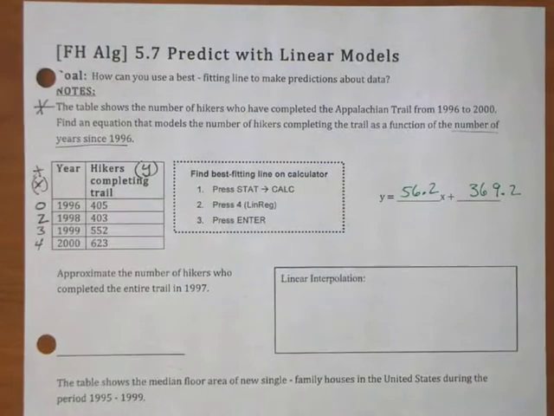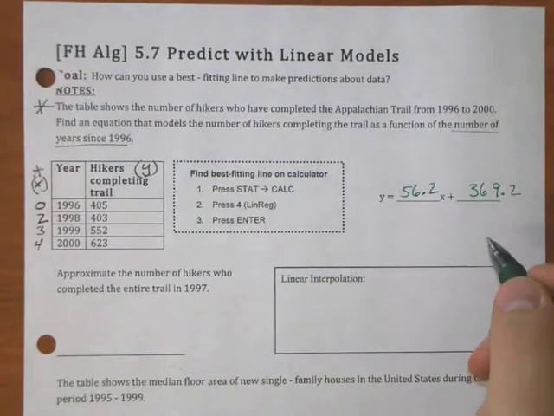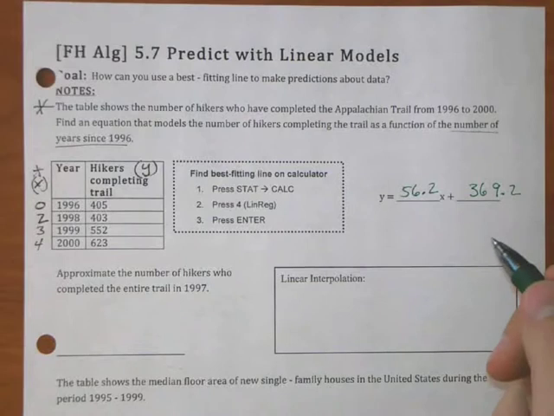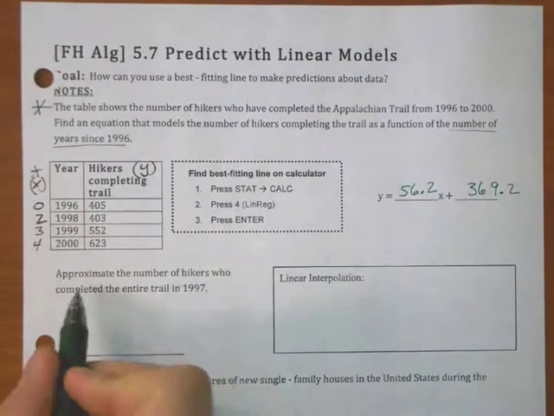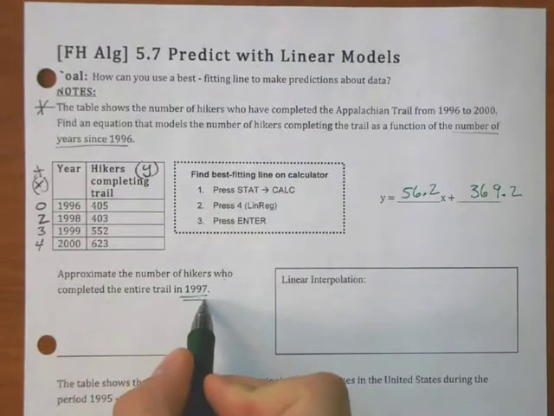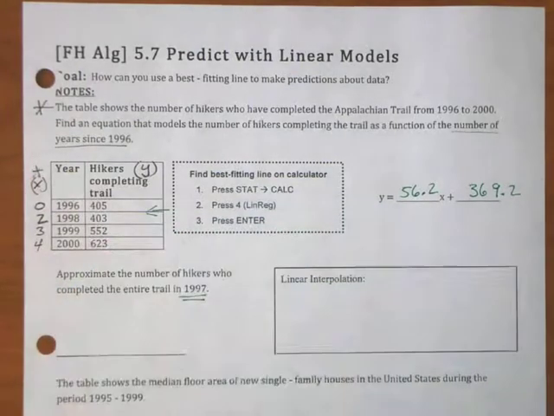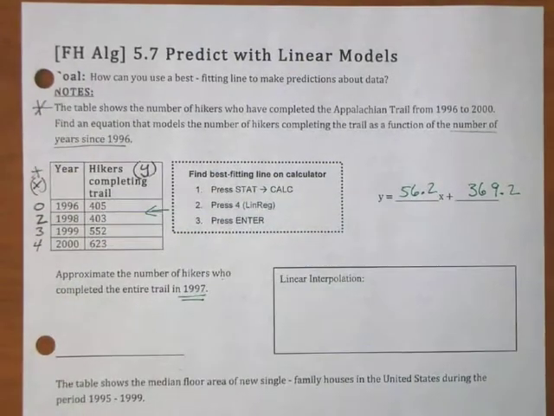Once we have this line of fit, it's extremely important because it's going to help us predict things that aren't already in our graph. For example, it says approximate the number of hikers who completed this entire trail in 1997. Notice that we don't have any data for 1997. It's not there. We just didn't collect it.